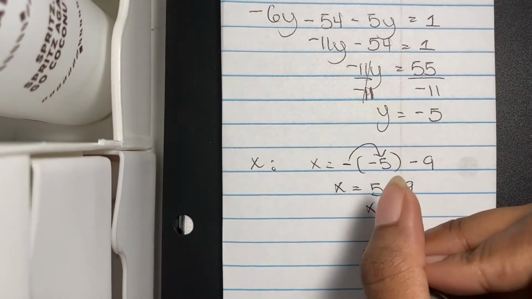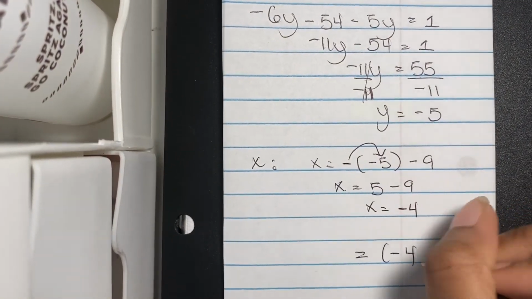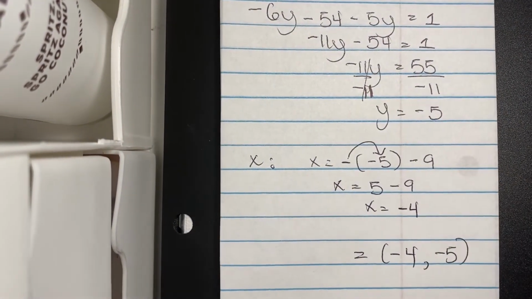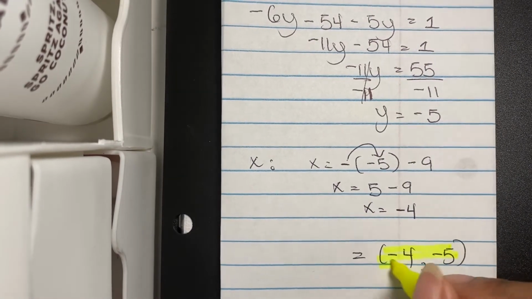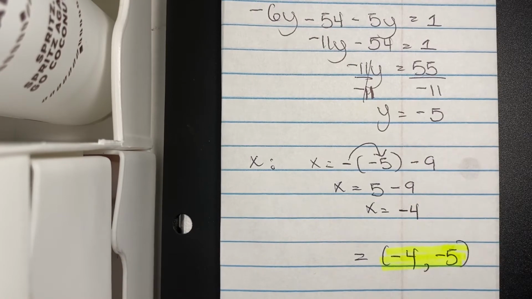This is what I was talking about in the previous one. It will just be so much easier to just do this. And so my answer is negative 4 and negative 5. And that's it. That's the answer. One solution. You can plug it in to check if it's correct.